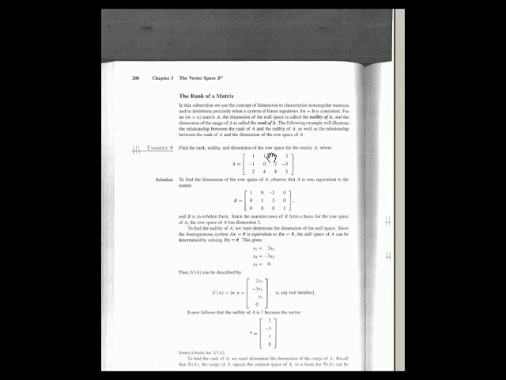This is a 3 by 4 matrix. To find the null space, as in earlier sections, we reduce it down to reduced row echelon form. And the dimension of the null space is the number of arbitrary variables.